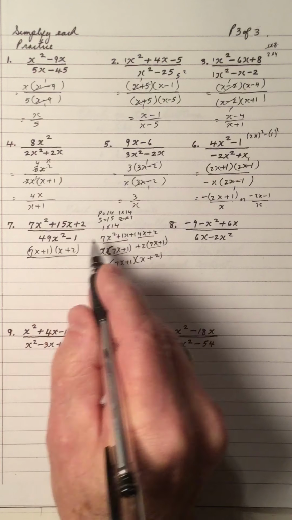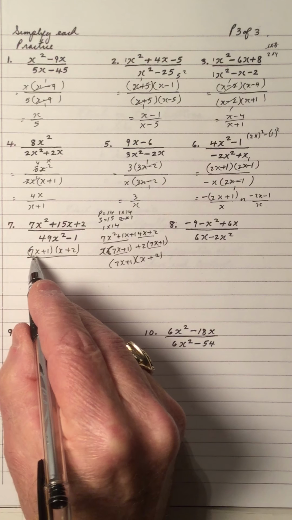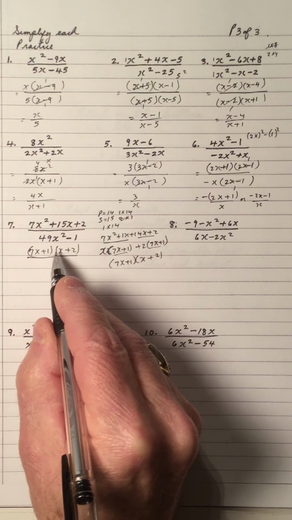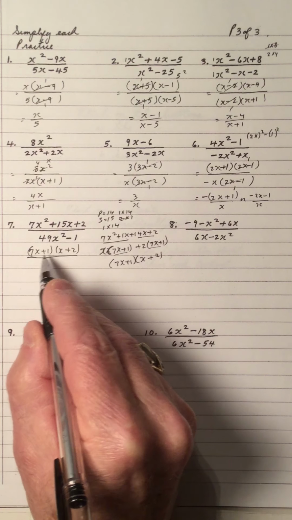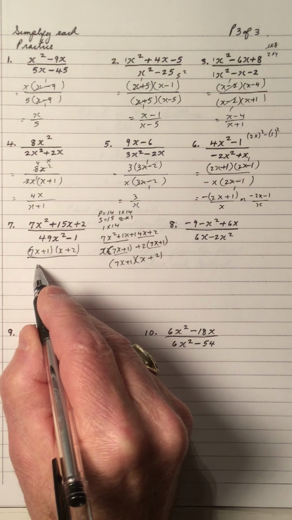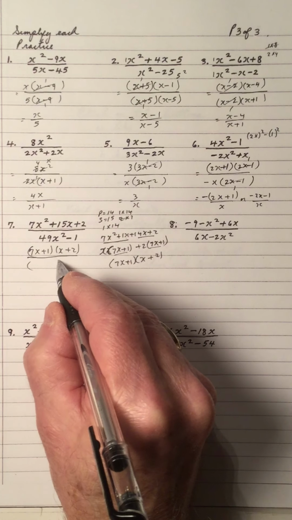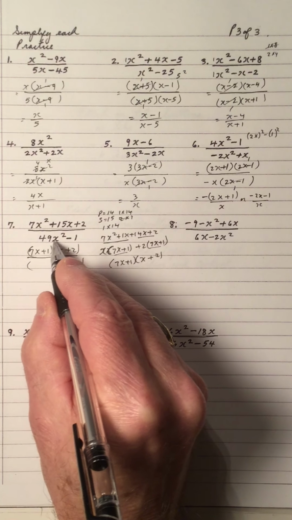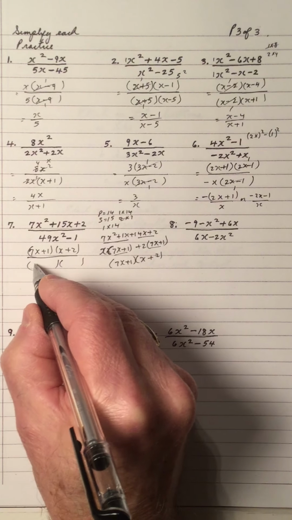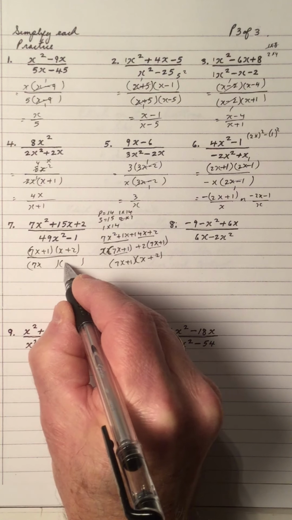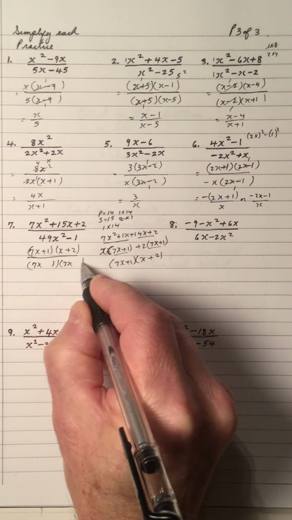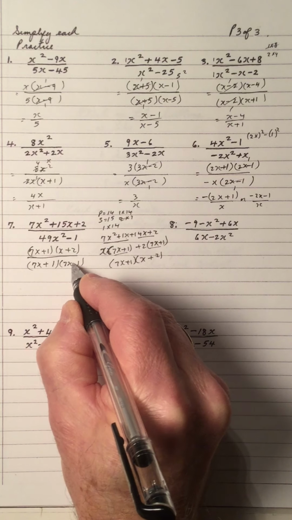Now, whatever way you do it, if this is going to cancel or simplify, one of these two factors has to be down here. So we look at this and we say 49x squared minus 1. I see a difference of two squares. I see a 7x and a 7x. 1, 1, plus, minus.